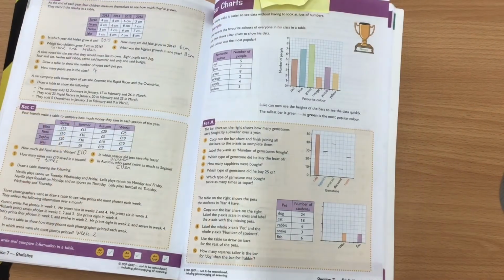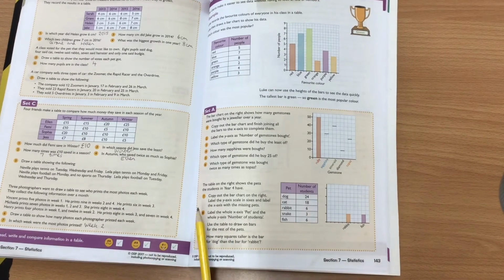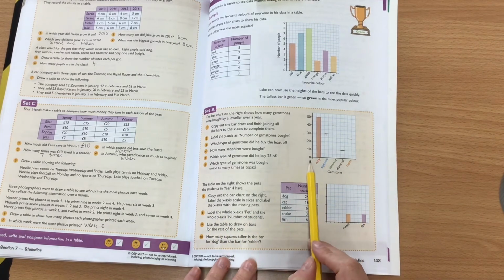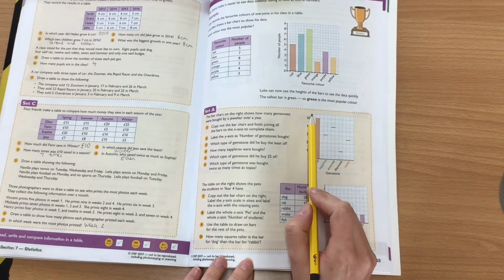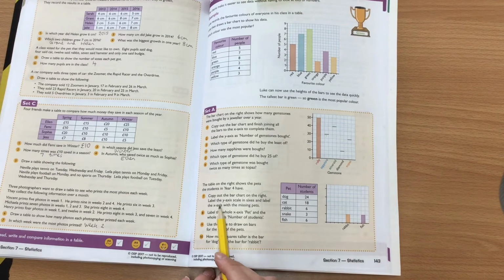The last question that I'm going to go through with you is question 7. This is a bit of a tricky one. It says, copy out the bar chart on the right. Label the y-axis scale in 6s. Remember we spoke about scales before. This scale goes up in 10s. This scale goes up in 1s. This says to label our y-axis in sixes.